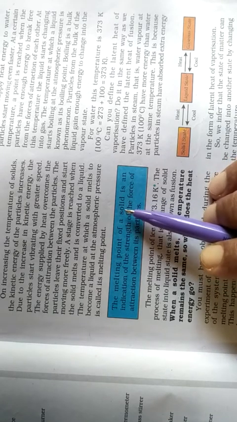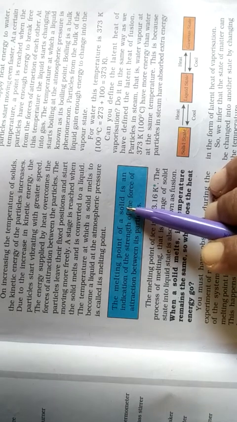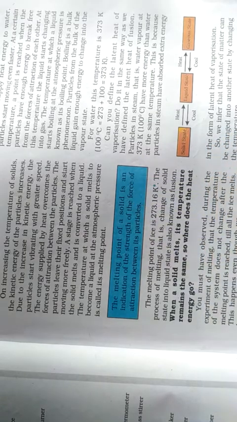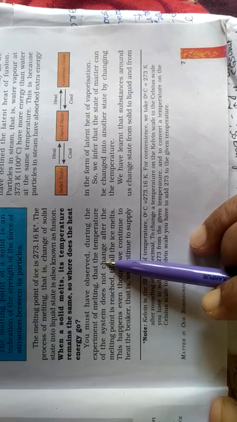Sublimation is the process in which a matter in solid state can be directly converted into gaseous state without being converted into liquid state in the middle. Now see, when the solid melts, its temperature remains the same. So, where does the heat energy go? Now, the question stands before us. To get the answer, we can do such a type of activity. We must have observed during the experiment of melting that the temperature of the system does not change after the melting point is reached. Correct? When it starts melting, its temperature does not change.